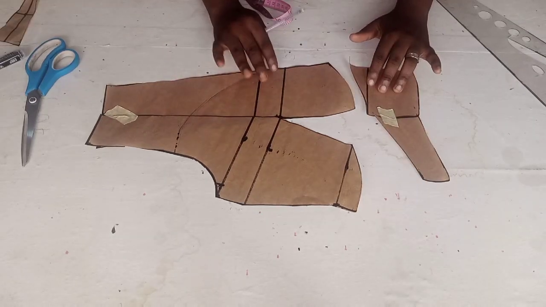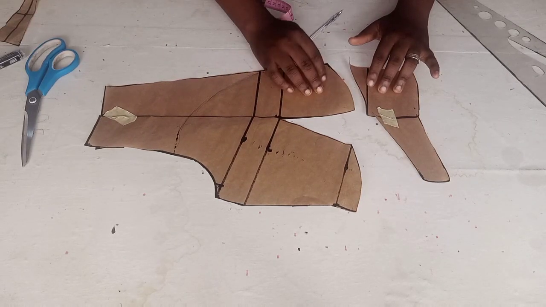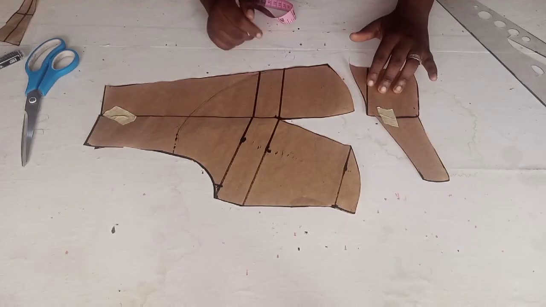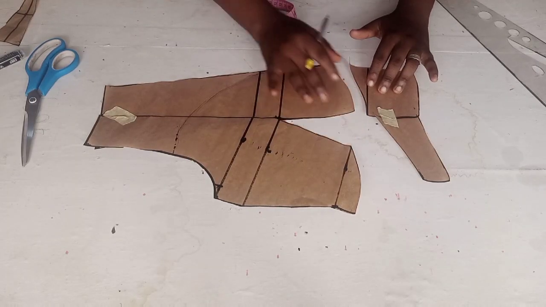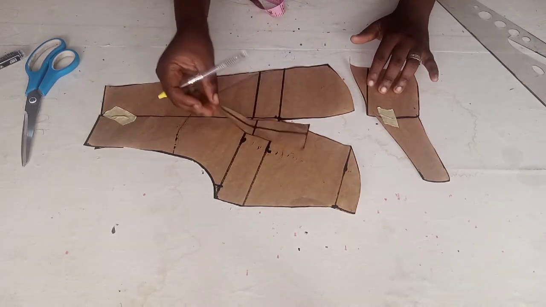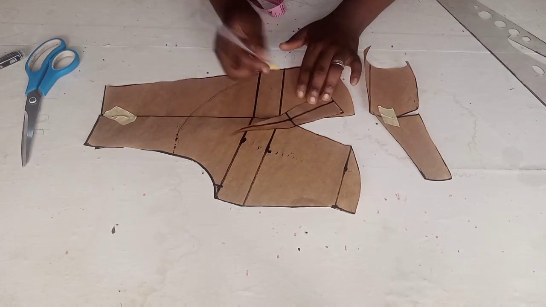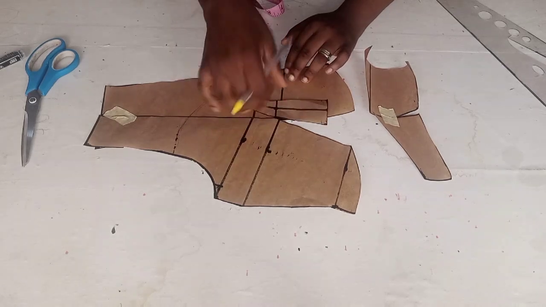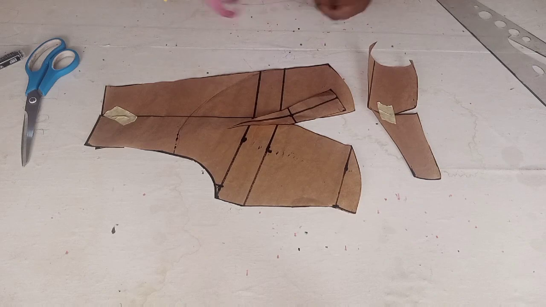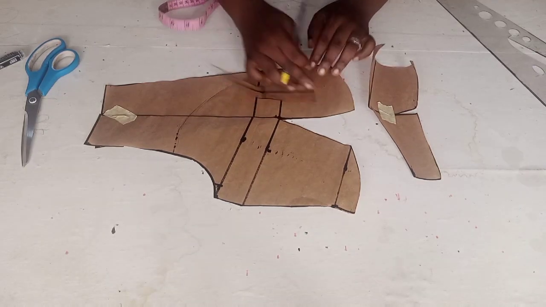So that's why I'm making it on another paper, for us to add the inches that we cut out and the inseam that we'll be using for the sewing. For the dart that I cut out here, this is the dart, this is our under bust, and this is our waist.